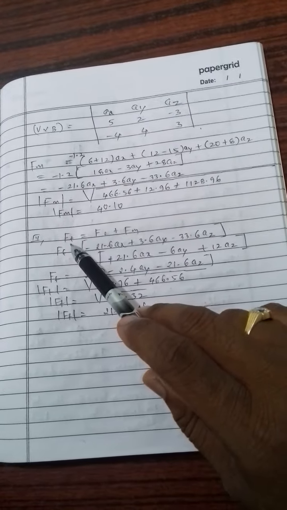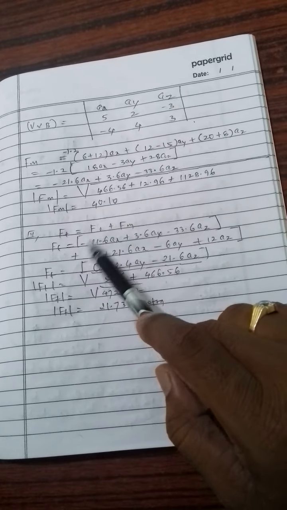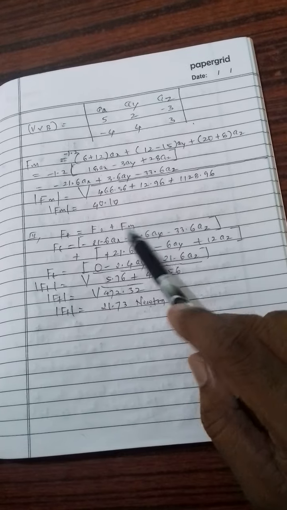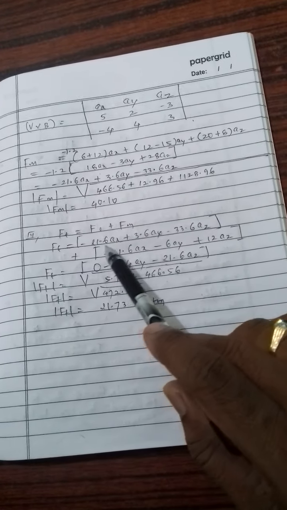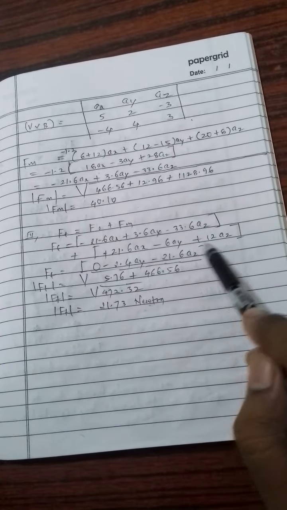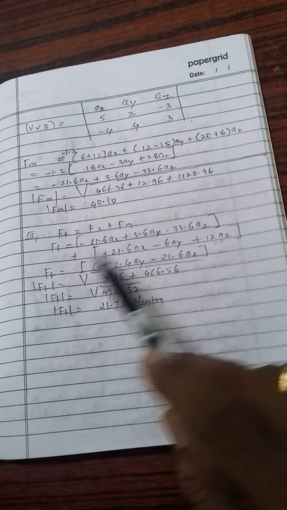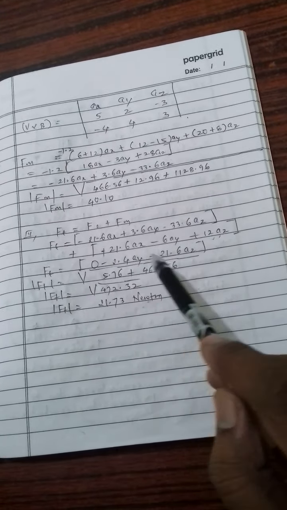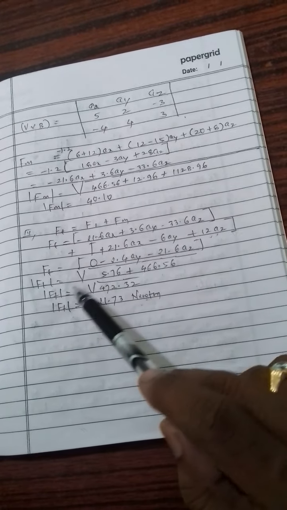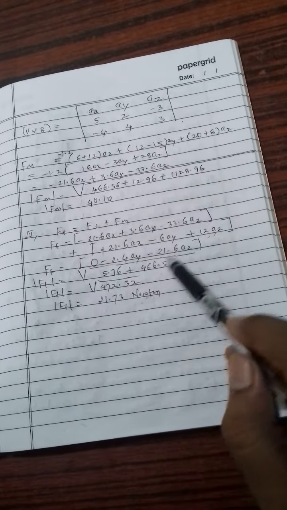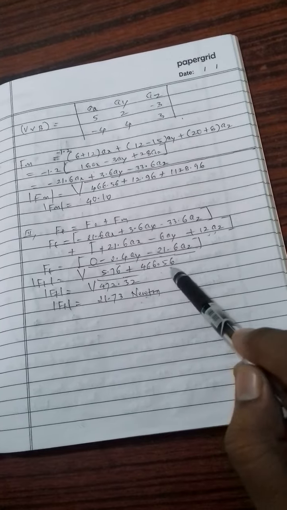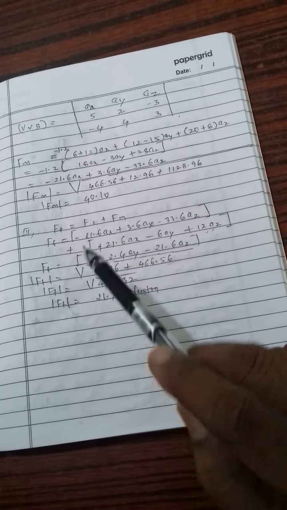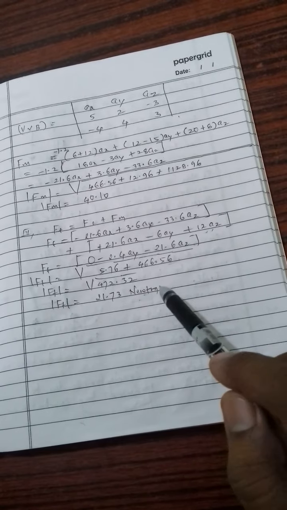F(t), the total force due to the combination of the electric and magnetic fields, is equal to Fe plus Fm. F(t) is equal to minus 21 plus 21 minus 6ay plus 12az. So F(t) is equal to 0 minus 2.4ay minus 21.60az. The modulus of F(t) is equal to the square root of 5.76 plus 466.56, which is equal to 21.73 newtons.